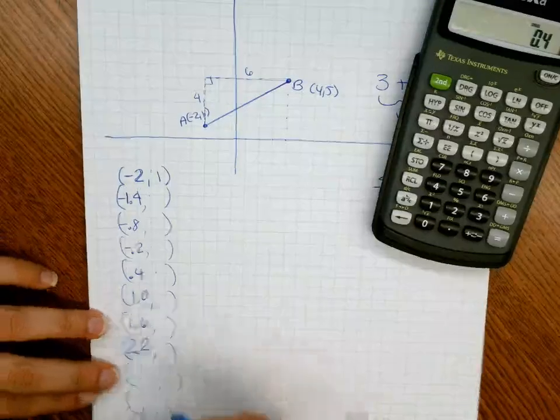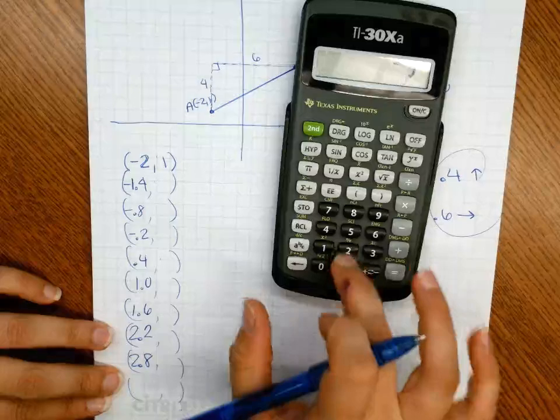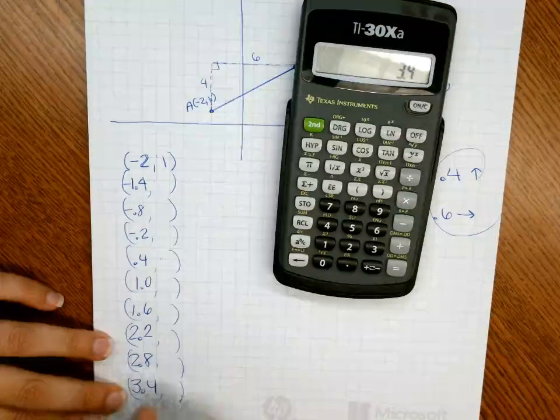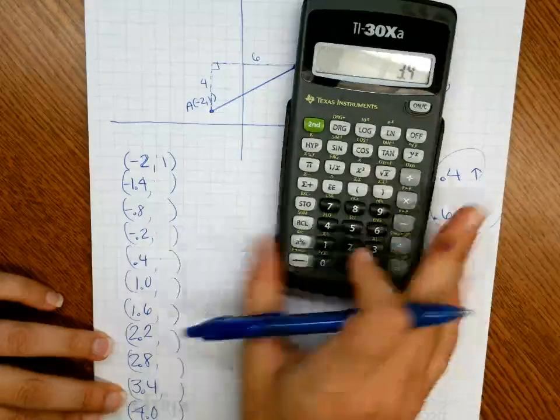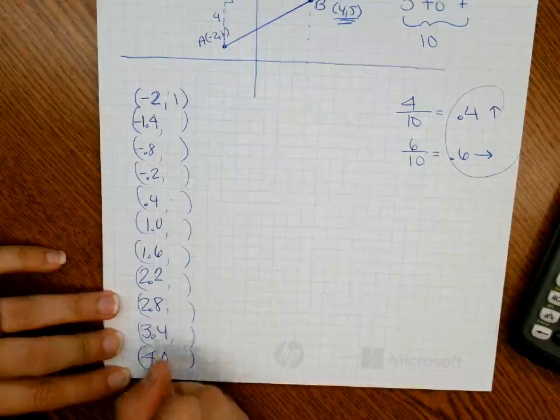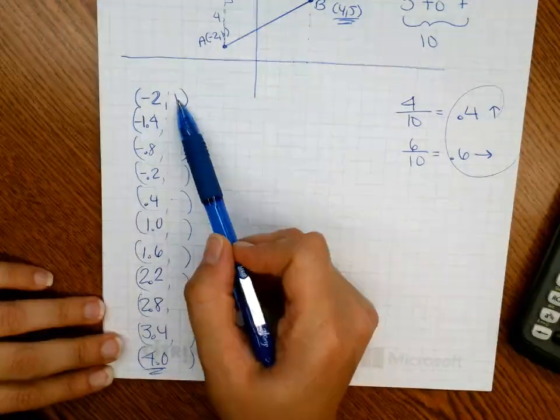plus 0.6, 2.8 plus 0.6, 3.4 plus 0.6, 4.0, which is our final one. So we know we're good. Now let's do the other side. We're starting with 1, and we're going up, right?